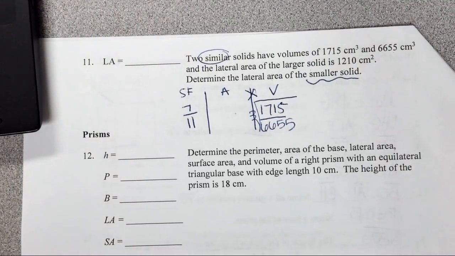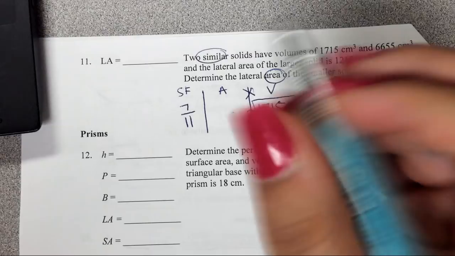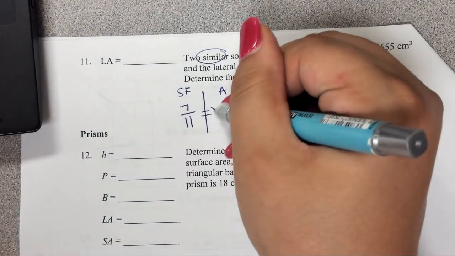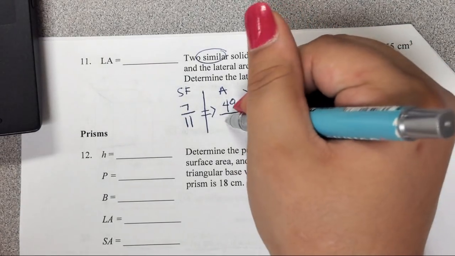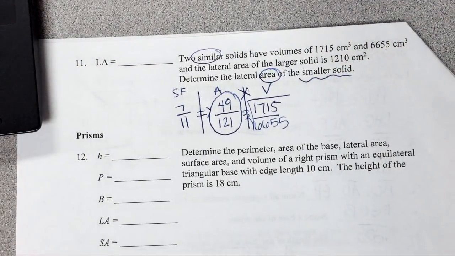No. What do I want to know? What do I got to do now? I want to know the area. So what am I going to have to do? Square it. And when I square it, what is that going to give me? 49 over 121. Cool. There's my answer. That's my lateral area. Nope, I'm still not done.